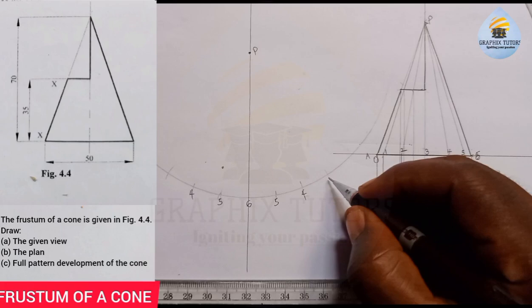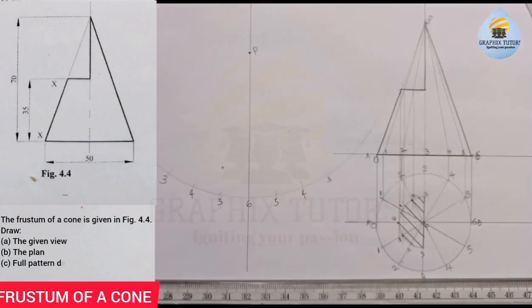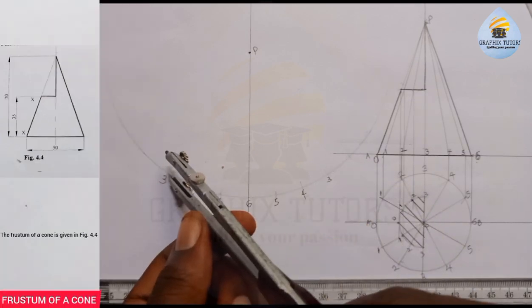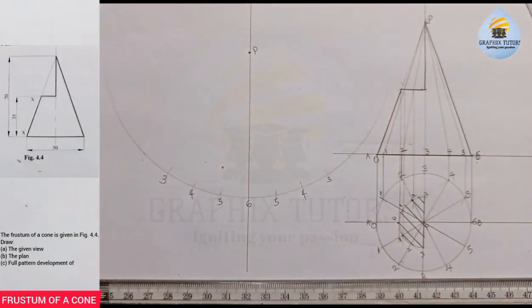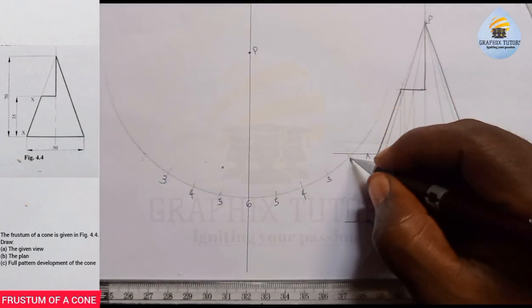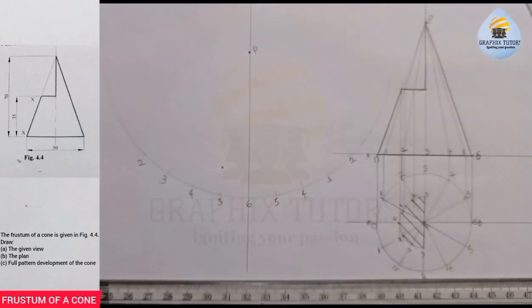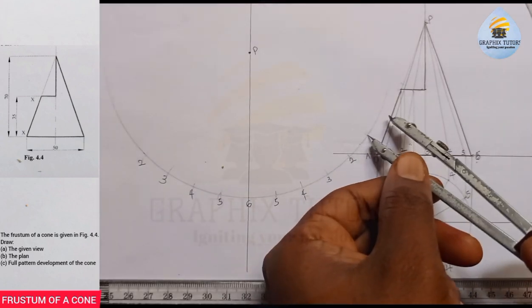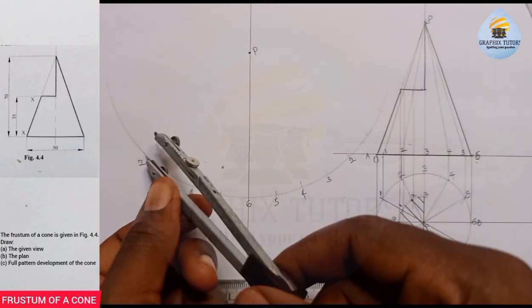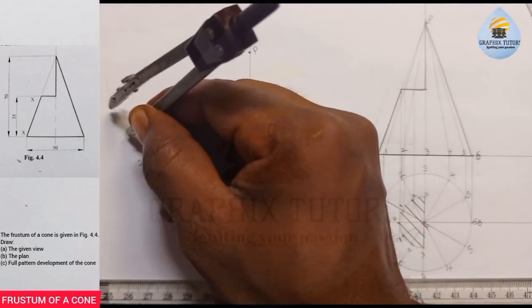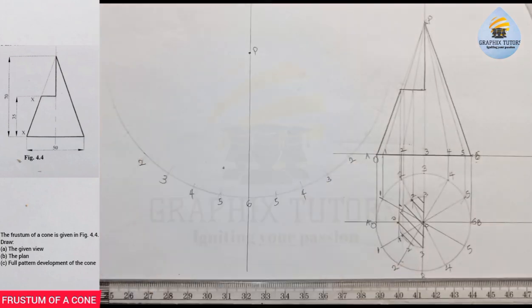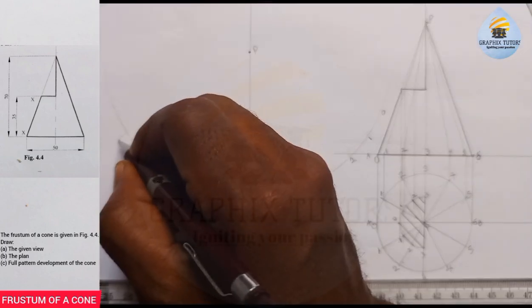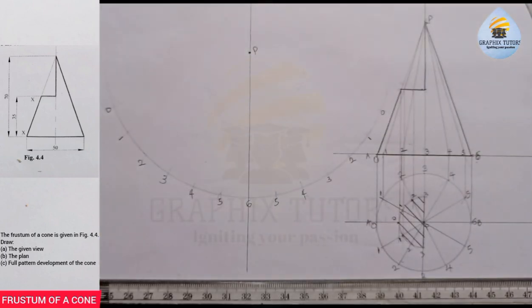This point to mark is 3, and 3. I'll come mark here too, and here too. This point to mark is 2, and 2. Then I'll come mark here too. This is 1. This is 0. This is 1. This is 0. We have 1, 0, 1, 0. Hope you can see that.